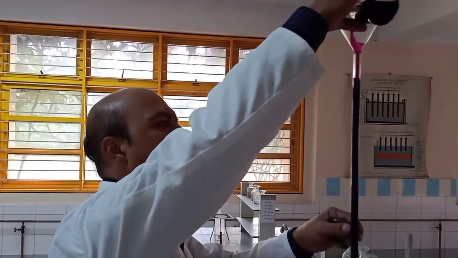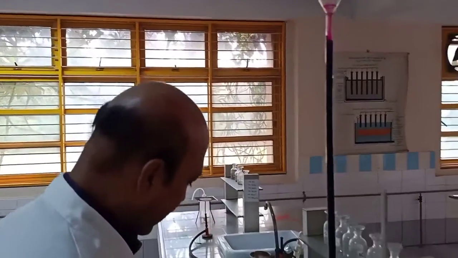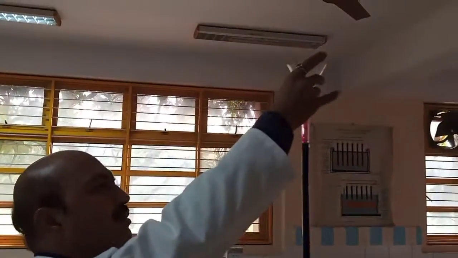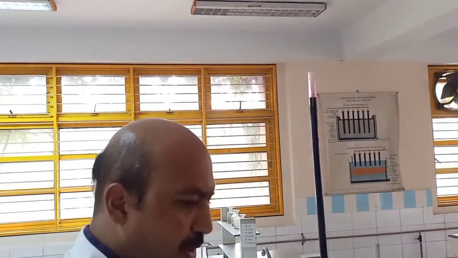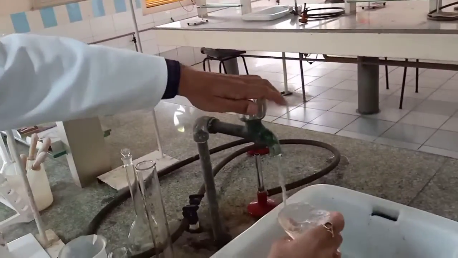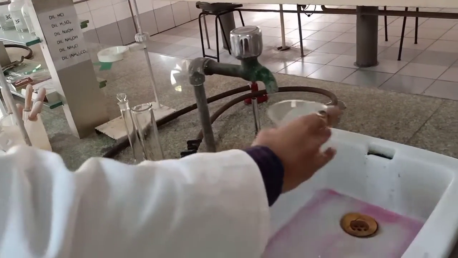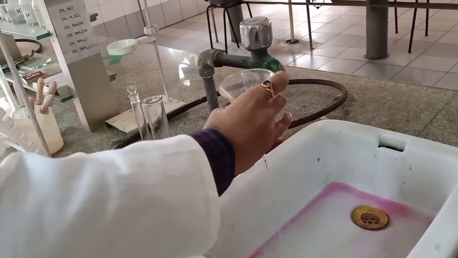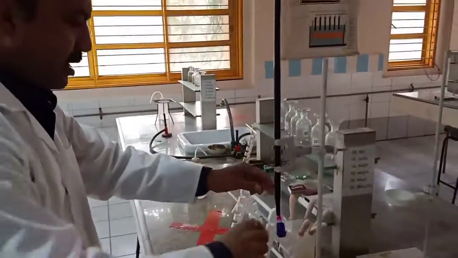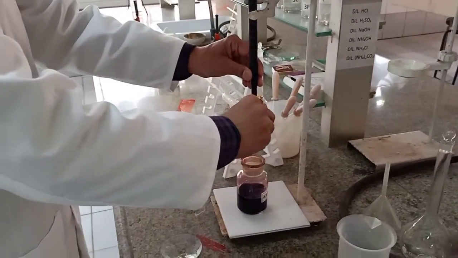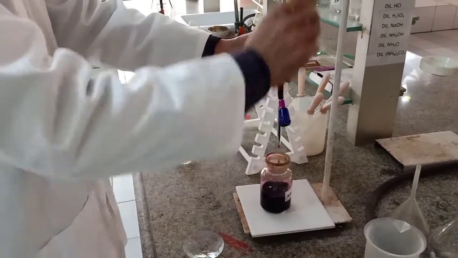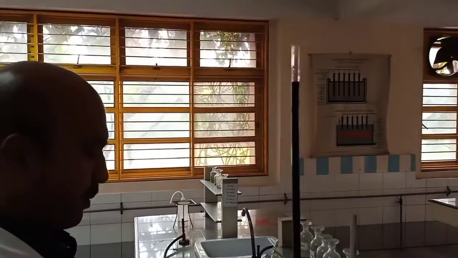A bit extra, only a bit extra, and then very carefully remove this funnel. You may wash it. It's a very good habit if you keep on doing it. Keep it safe, and then just allow it to move, and just have a look over here.